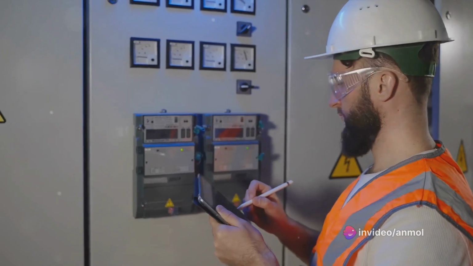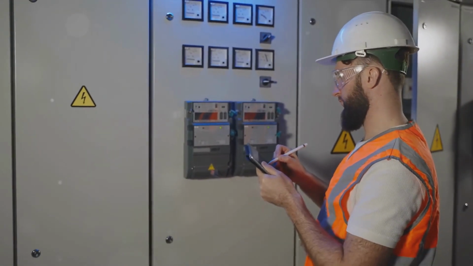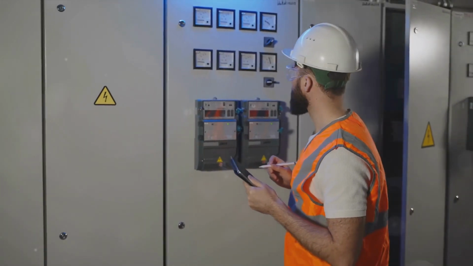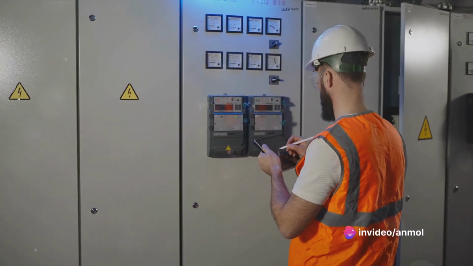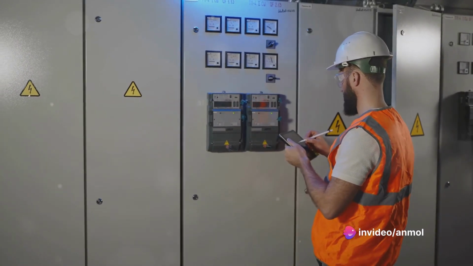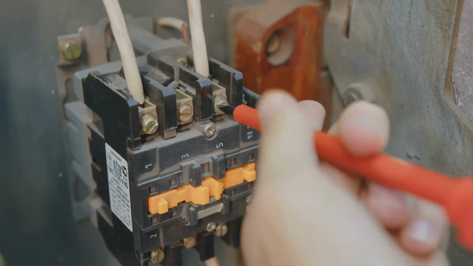Next up, the control signal. This is the brain of your VFD, dictating its speed and direction. We can also use the multimeter to test this. If there is no control signal, or if it's inconsistent, it could mean your VFD is not getting the right commands. Lastly, we'll check the motor output.